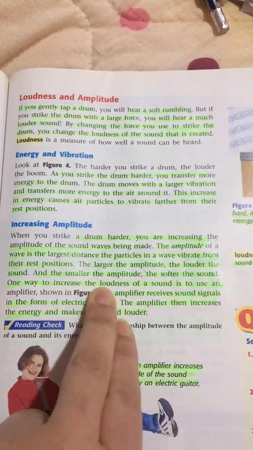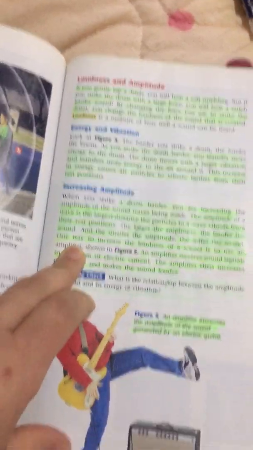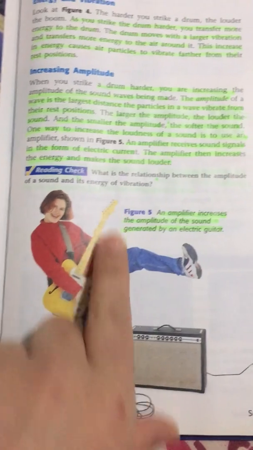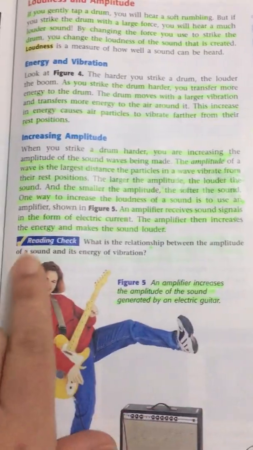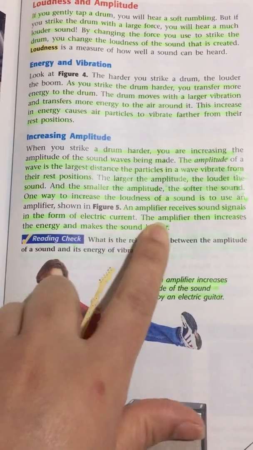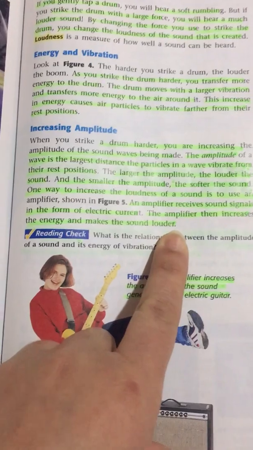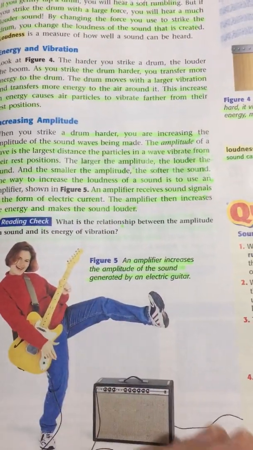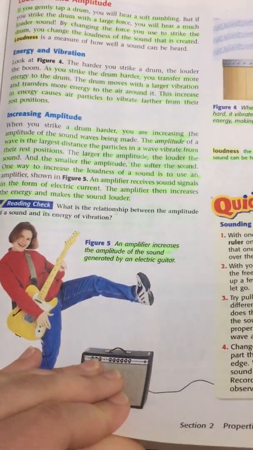One way to increase the loudness of the sound is to use an amplifier. Amplifier like this one, the boy here is using. What happens in the amplifier? An amplifier receives sound signals in the form of electric current. The amplifier then increases the energy and makes the sound louder. Okay? So the amplifier increases the energy and then makes the air vibrate more, and then the sound will be more.